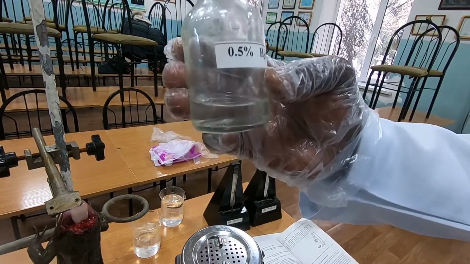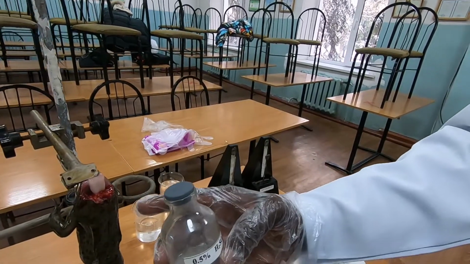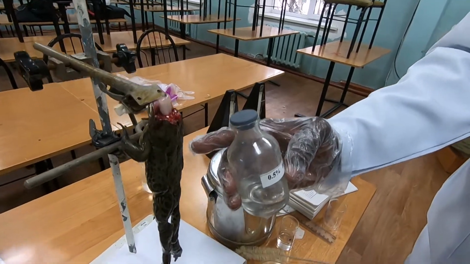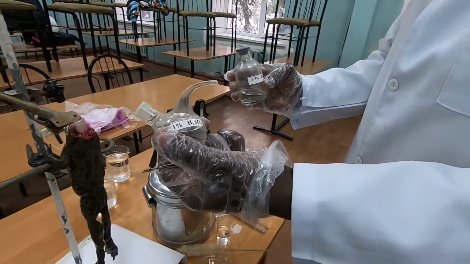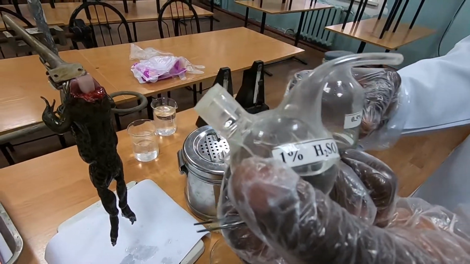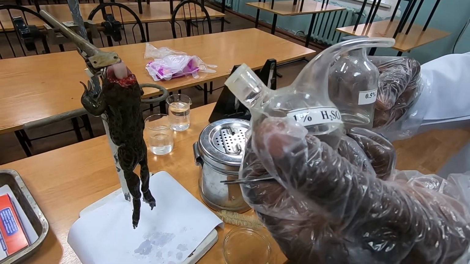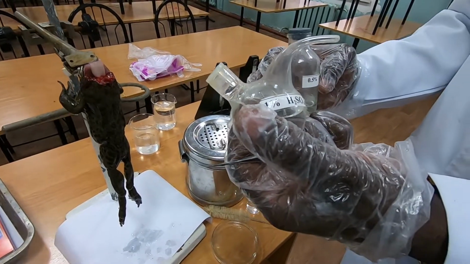But if you continue to use 0.5, there will be no reaction because the frog will get used to it. So it needs a higher concentration to have impact, to create reflex action.